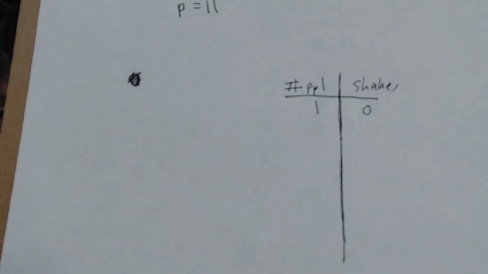Number of people and shakes. So if there's one person, there are 0 shakes. If there are 2 people, there is 1 shake. Those are pretty easy to think about.